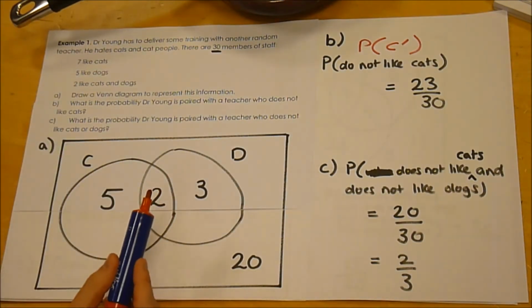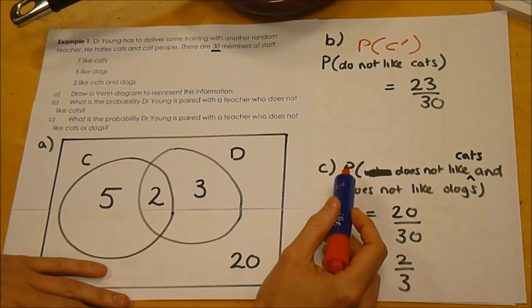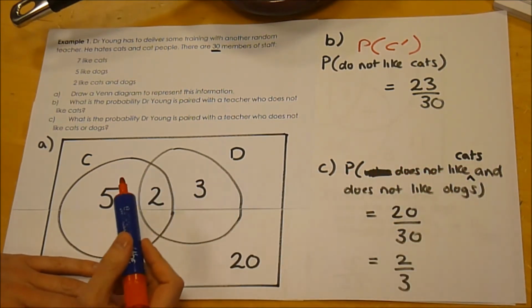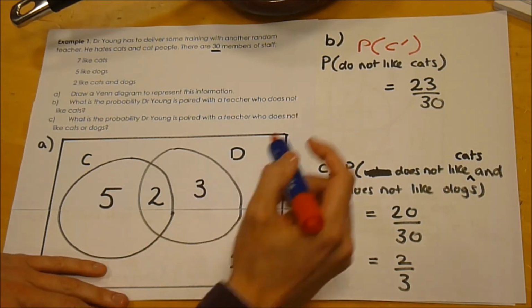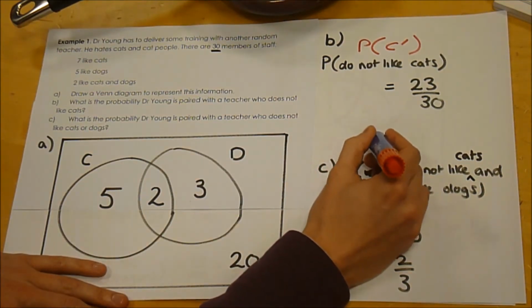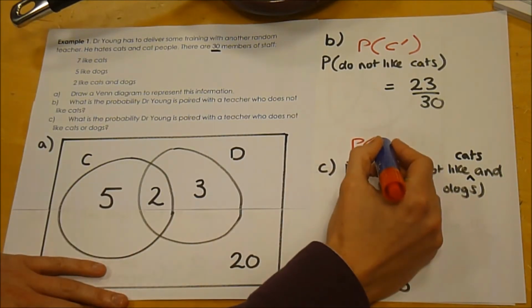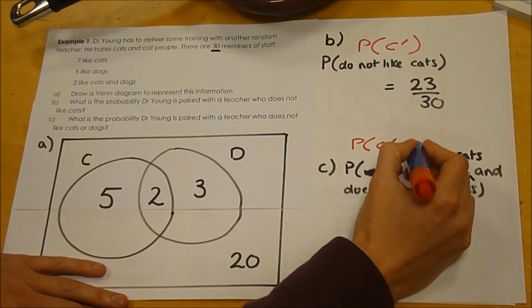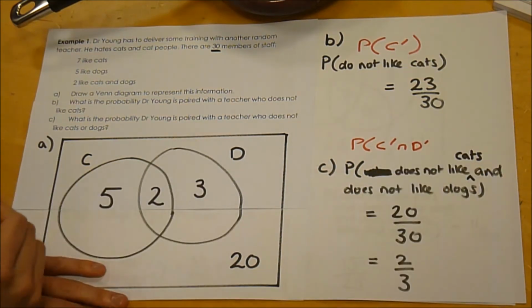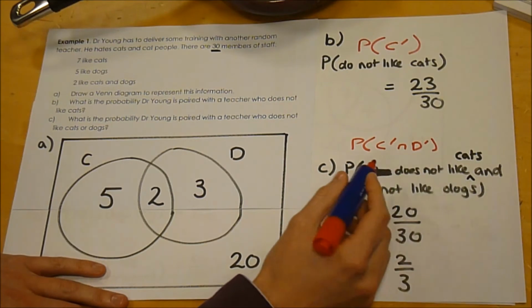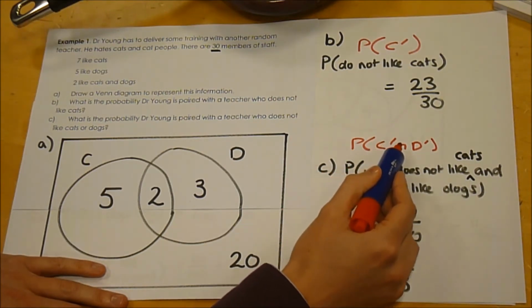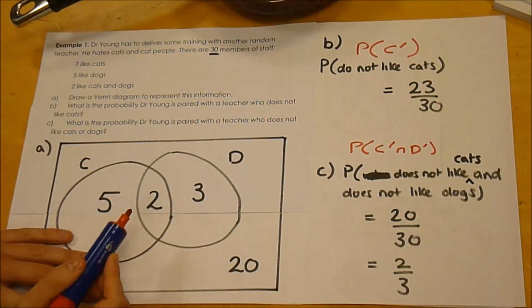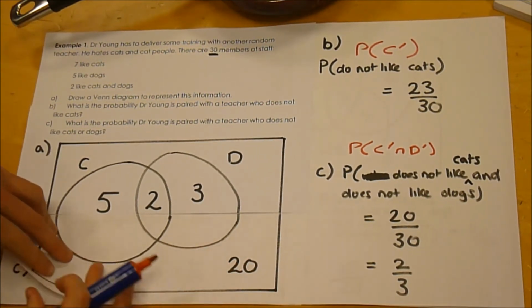Let's have a little look at part C. So part C is the probability that the teacher does not like cats and does not like dogs. Well, when we rewrite that, that would be the probability of C complement, not C, doesn't like cats, and D complement, not D, doesn't like dogs. So that's the probability, doesn't like cats and doesn't like dogs. And that was example 1 sorted. I hope you can see it saves a lot of space.